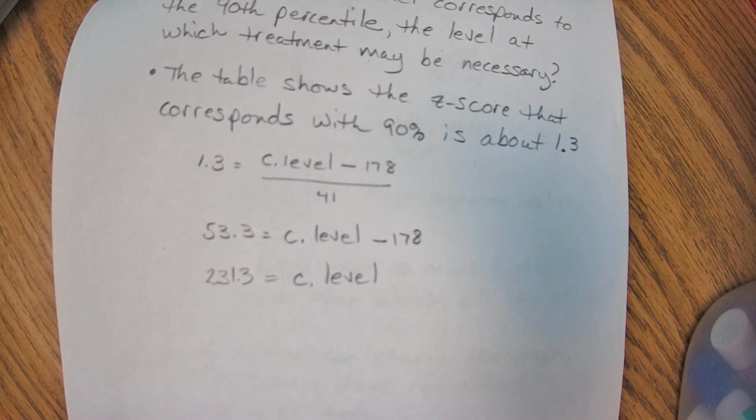231.3. You will need to know how to do this type of problem for the test, which will be next week. Thanks.